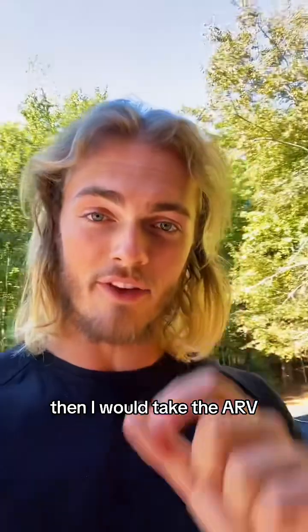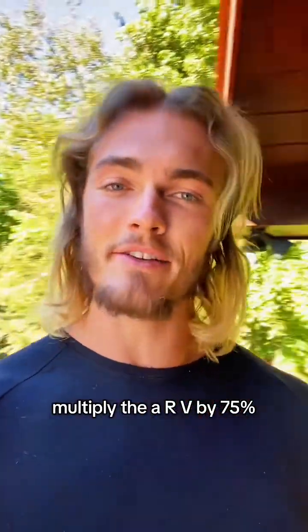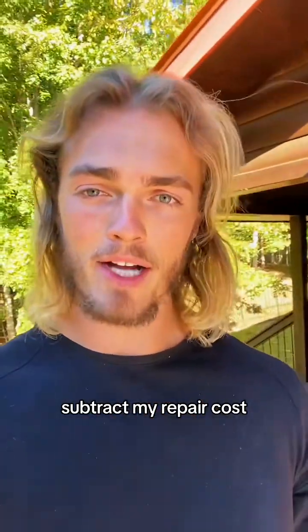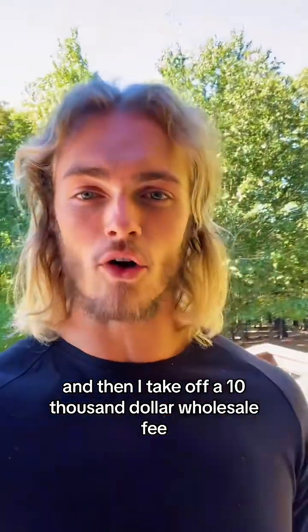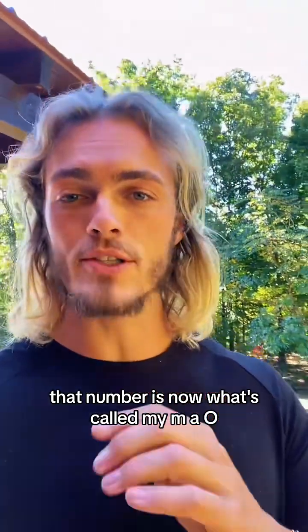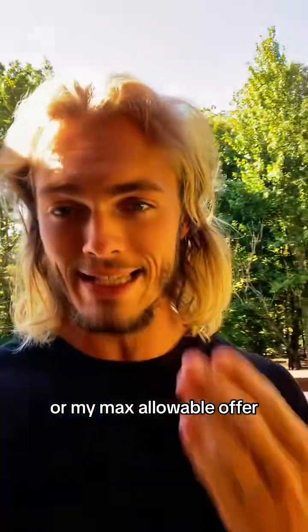Then I would take the ARV, multiply the ARV by 75%, subtract my repair cost, which I would estimate based on the condition that the homeowner gave me, and then I'd take off a $10,000 wholesale fee. That number is now what's called my MAO, or my max allowable offer.